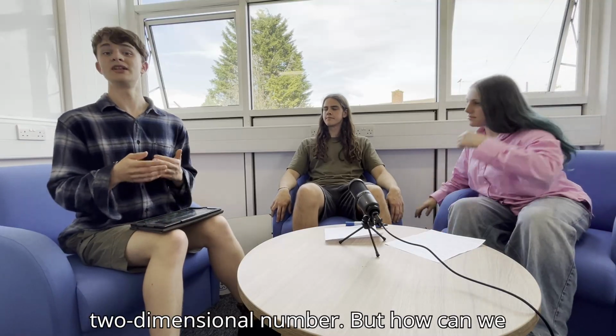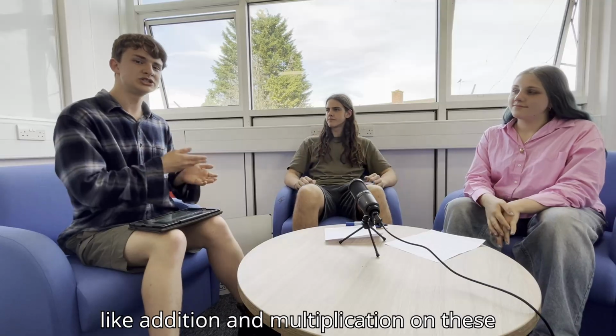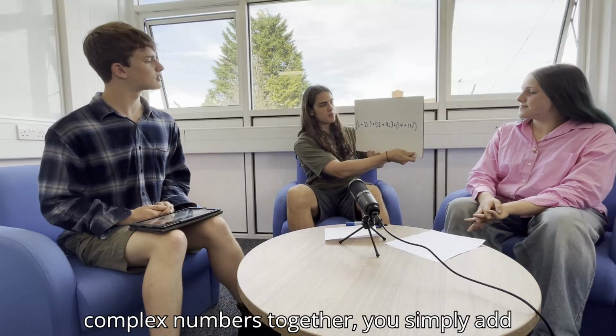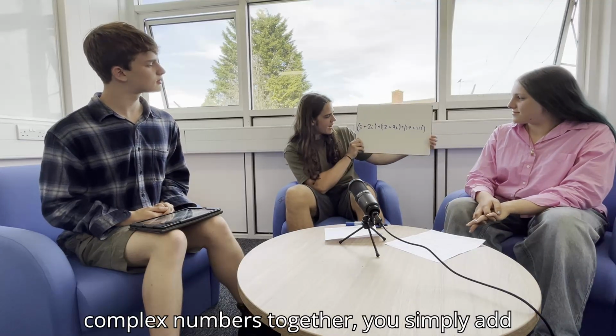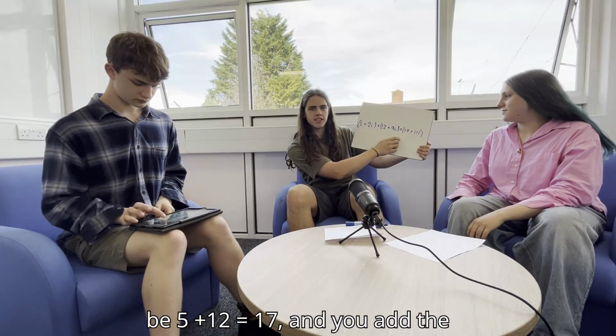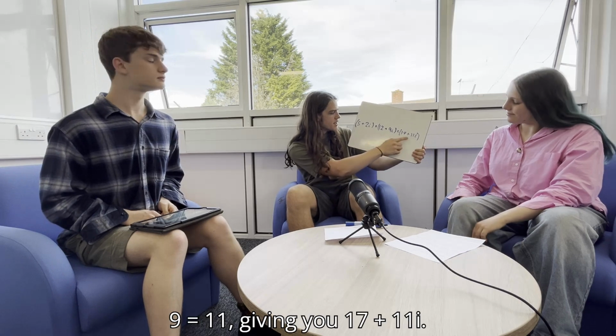Alright then, so a complex number is basically a two-dimensional number. But how can we perform normal mathematical operations like addition and multiplication on these complex numbers? Well, Isaac, to add complex numbers together, you simply add the real parts together. So here it would be 5 plus 12 for 17. And you add the coefficients of i. So 2 plus 9 is 11, giving you 17 plus 11i.